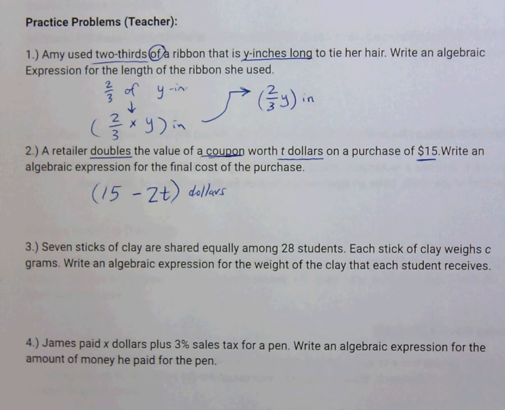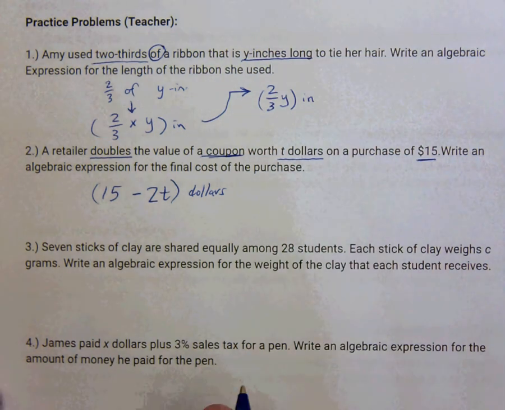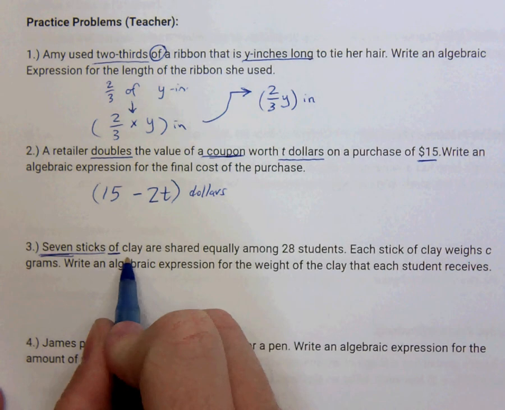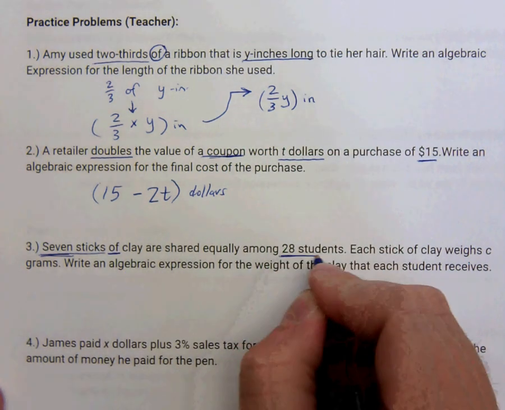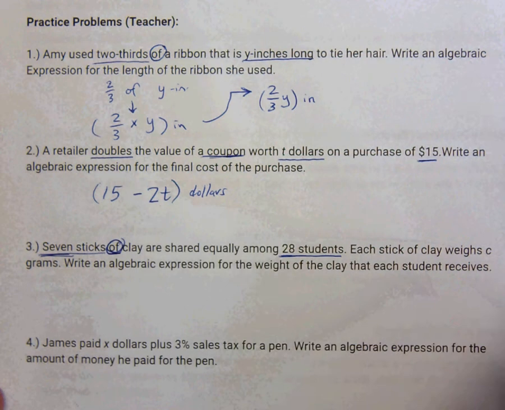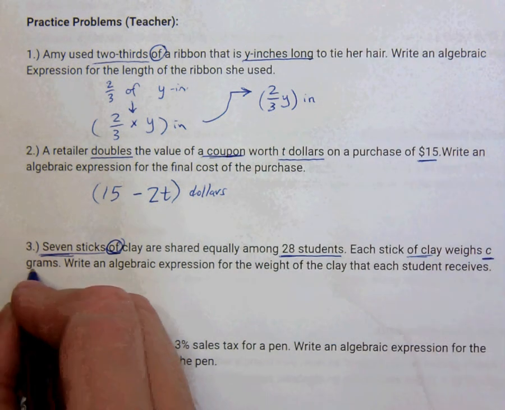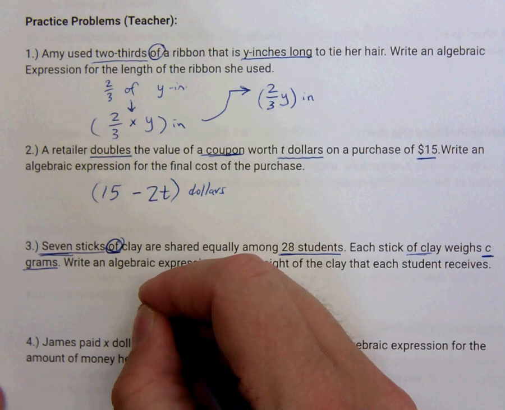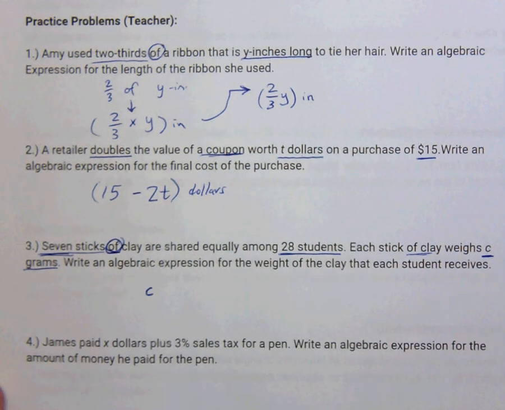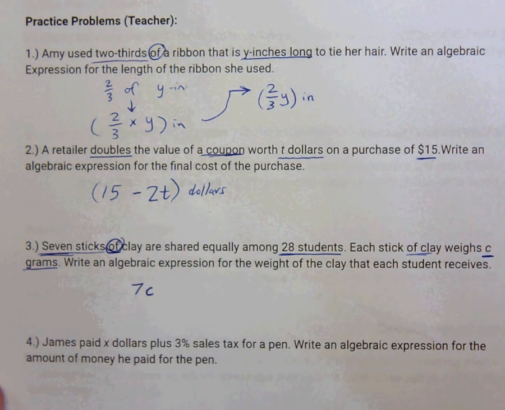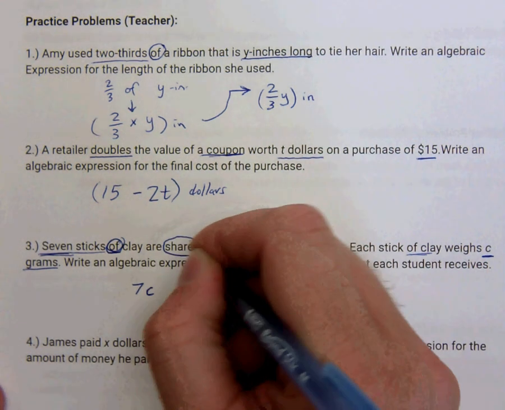7 sticks of clay are shared equally among 28 students. Each stick of clay weighs C grams. Write an algebraic expression for the weight of the clay that each student receives. 7 sticks of clay are shared equally among 28 students. That's going to come into value. Each stick of clay, here's that again, weighs C grams. Alright, so let's start with C. That's how much one stick of clay is. We have 7 of those. So we have 7C.